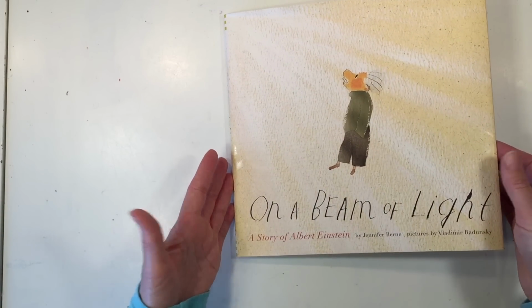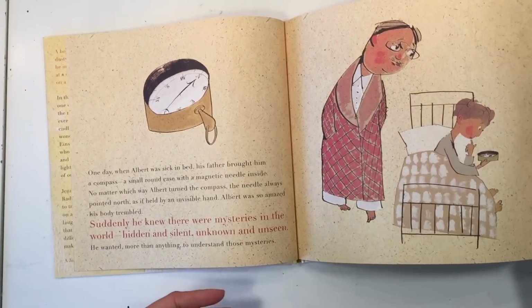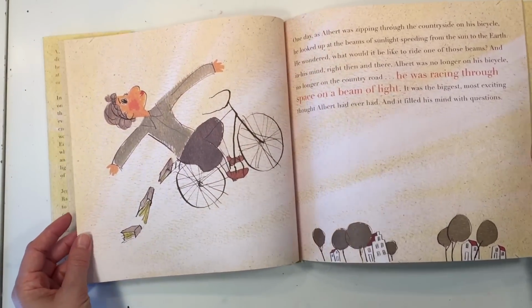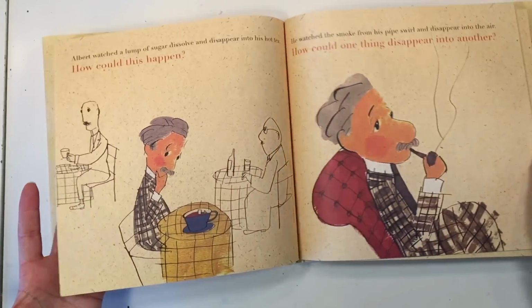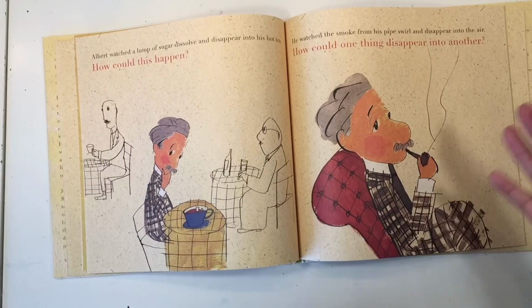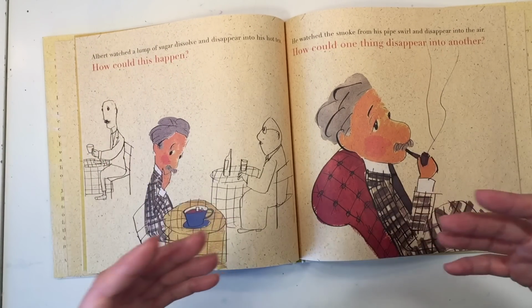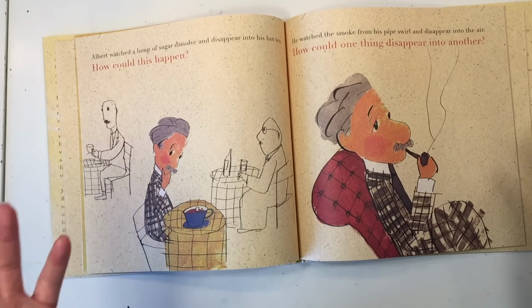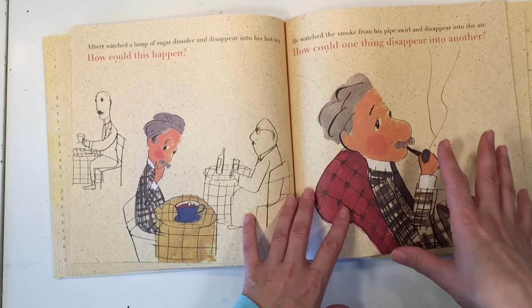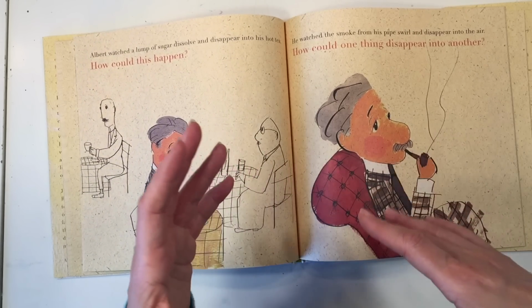We also did On a Beam of Light, and this is the story of Albert Einstein, and I really, really like the way that this story is presented. It's done in a really relatable manner. It brings some of these really huge scientific concepts that are sometimes really hard for adults to grapple with down to a really simple understanding.